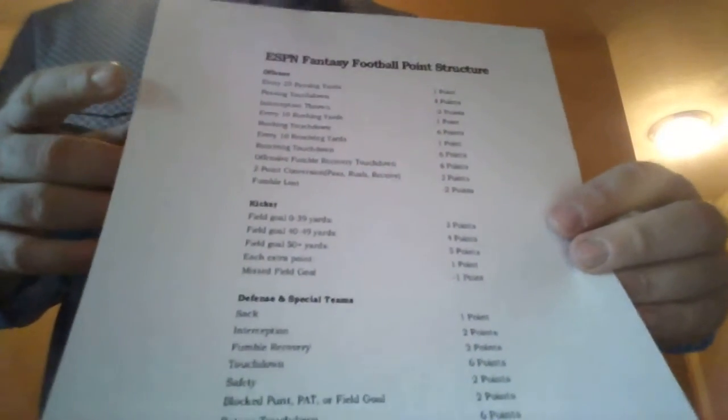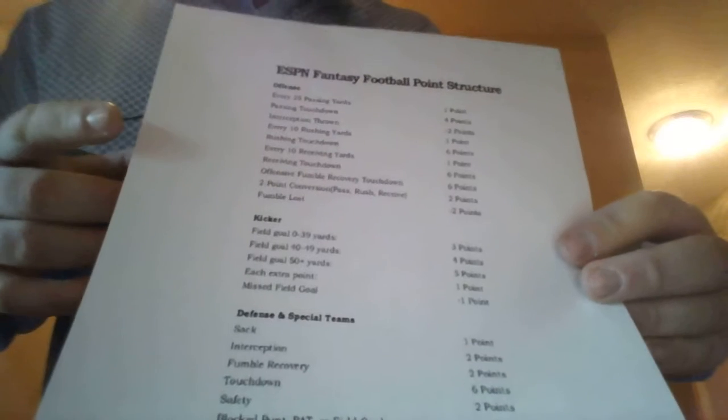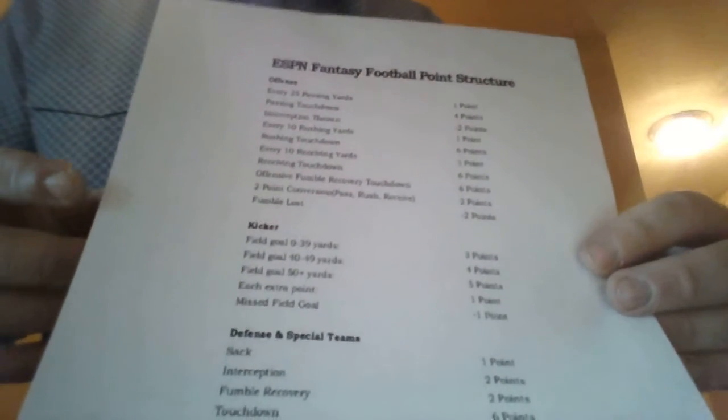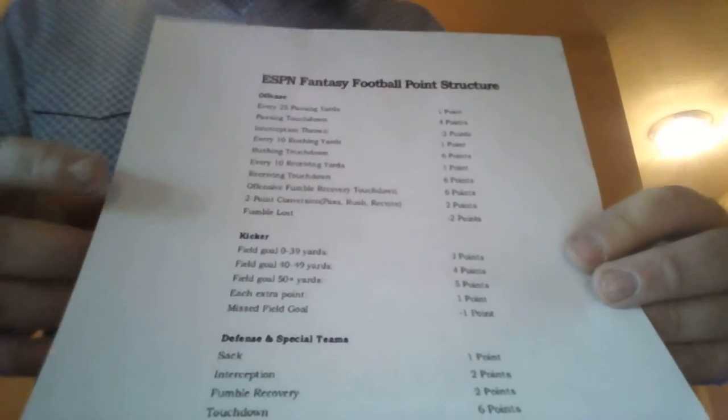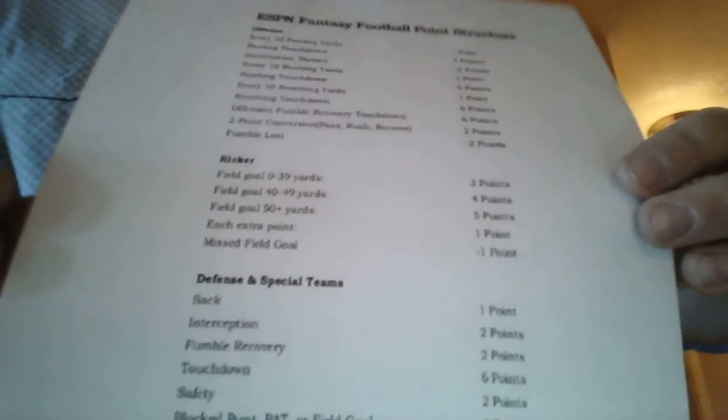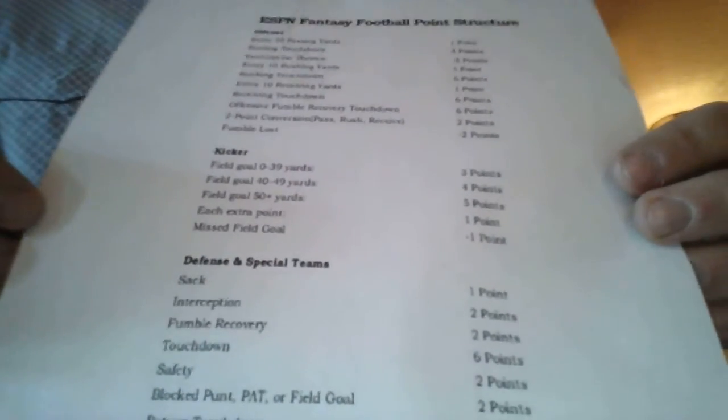When coming to set your lineup, it is important to know what the scoring is. As you can see, this is from ESPN Fantasy Football. This is just a basic scoring sheet for each league. For each 25 yards passing, you get 1 point. For each touchdown pass thrown, you get 4 points. And for each interception thrown, you lose 2 points. For rushing and receiving, for every 10 yards, you get 1 point. For every touchdown, you get 6 points. And for each catch, you get 1 point.